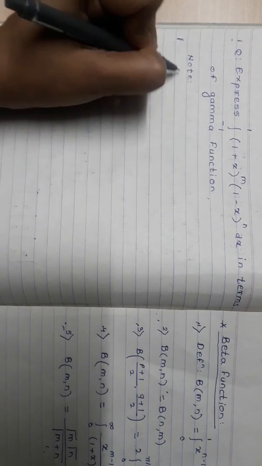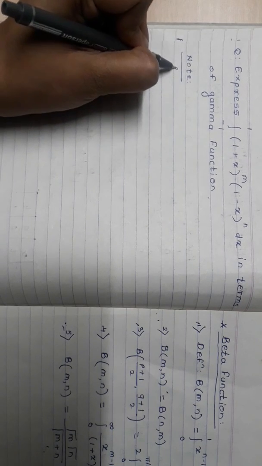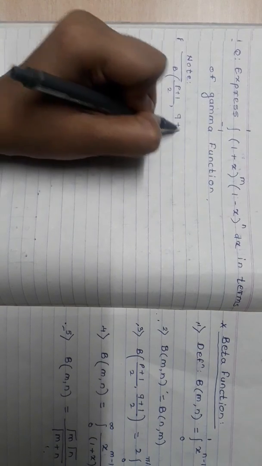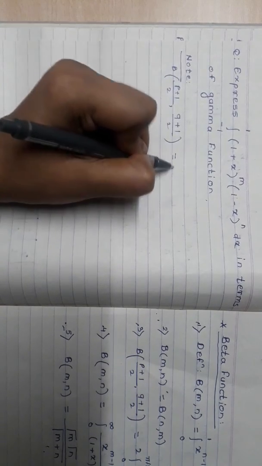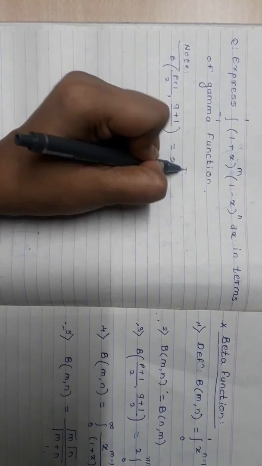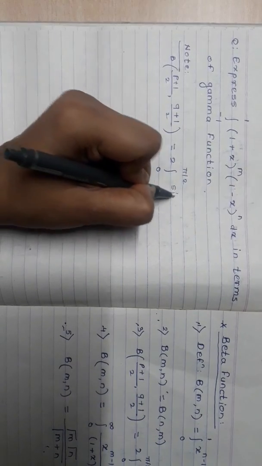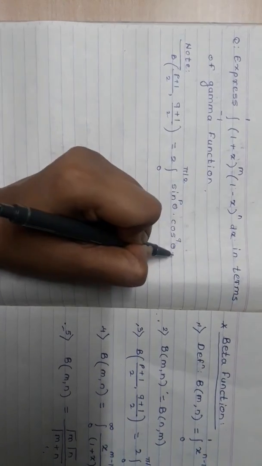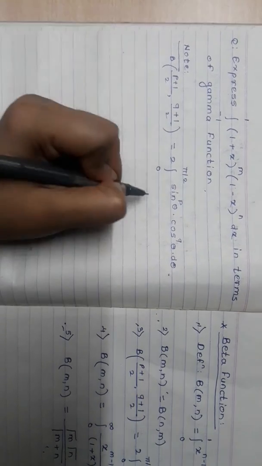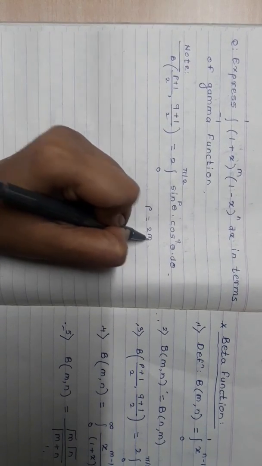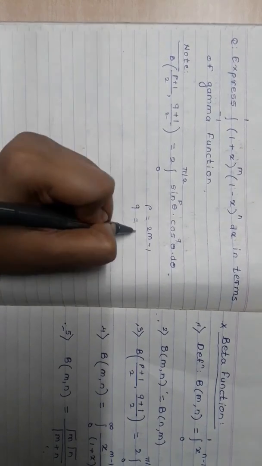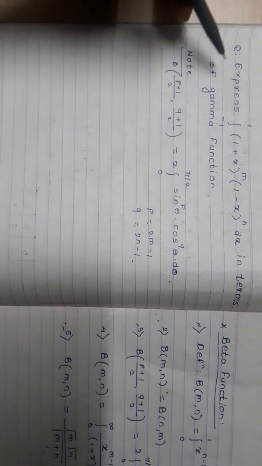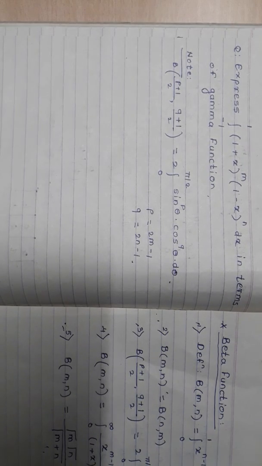The property is beta of (p plus 1) by 2 comma (q plus 1) by 2 is equal to 2 times the integral from 0 to pi by 2 of sine raised to p theta into cos raised to q theta d theta. Here p is 2m minus 1 and q is 2n minus 1. We are going to use this property to express this integral in terms of gamma function.